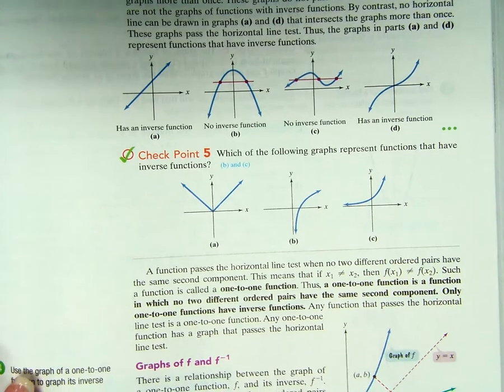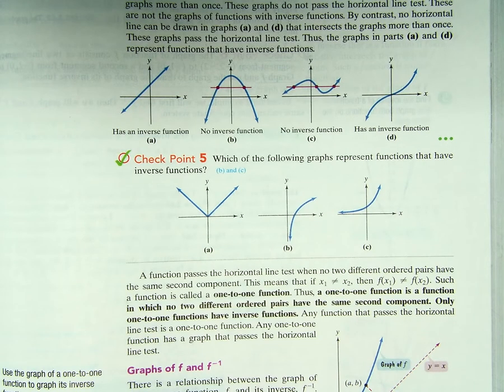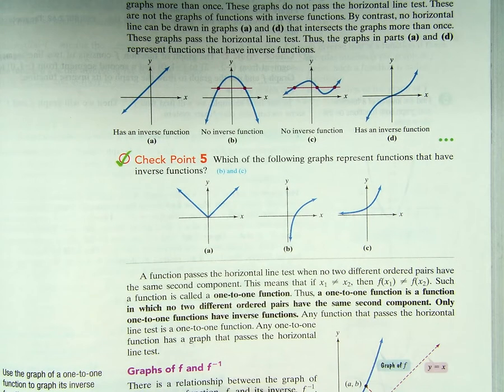Right underneath that is this bold part right here that I need to read to you. You know I don't like to read to you, but this is important. A function passes the horizontal line test when no two different ordered pairs have the same second component. So it passes the horizontal line test.